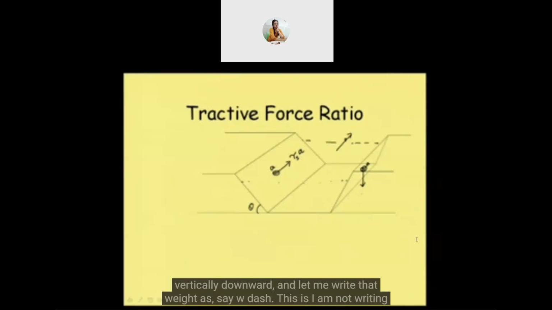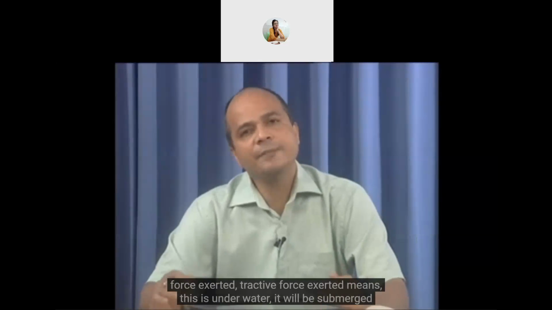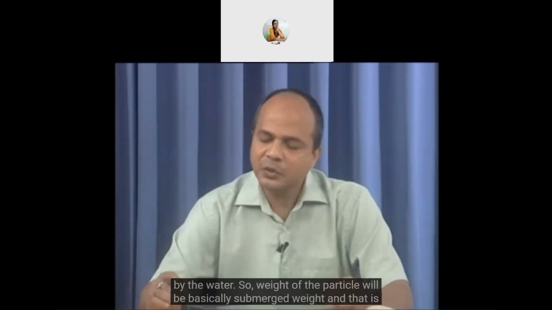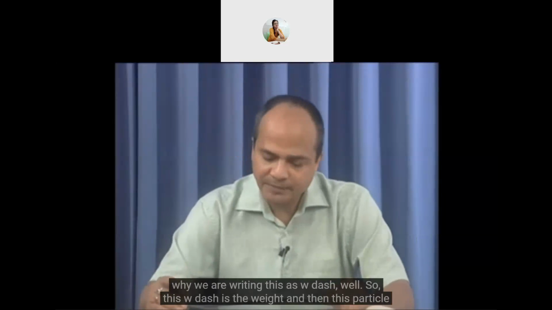Let me write that weight as W dash. I'm not writing unit weight, I'm writing the complete weight of the sediment of that particular portion A, and I write W dash because this is under water. It will be submerged by the water.